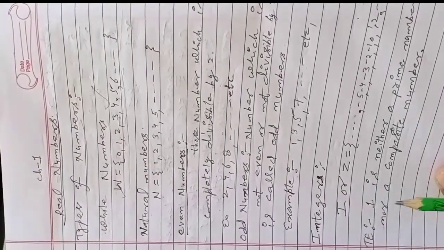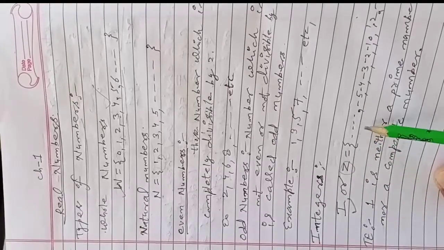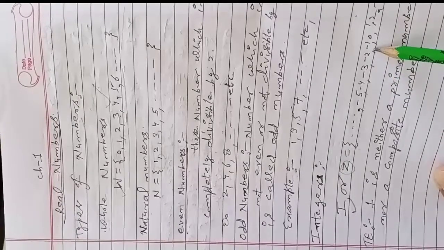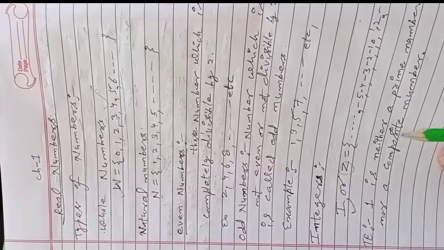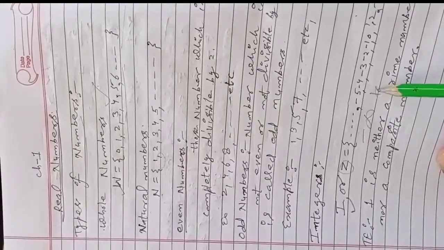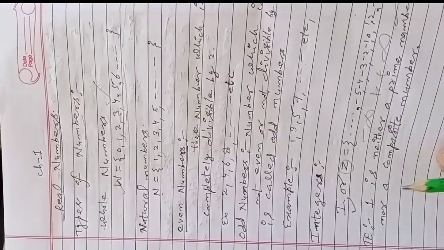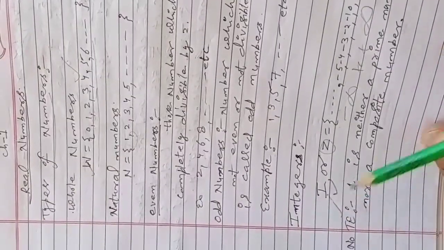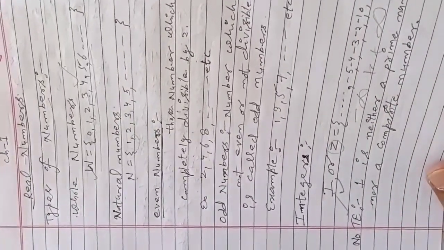Now another type we have is integers. Integers are generally denoted by I or Z. It is equal to minus infinity, minus 4, minus 3, minus 2, minus 1, 0, 1, 2, 3, 4 up to plus infinity. It means minus infinity to plus infinity numbers are integers. Now you have to keep one point in your mind, that 1 is neither a prime number nor a composite number.